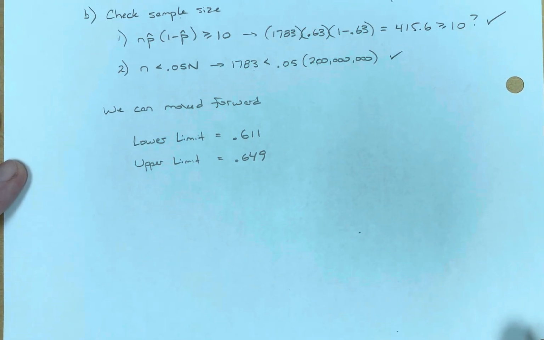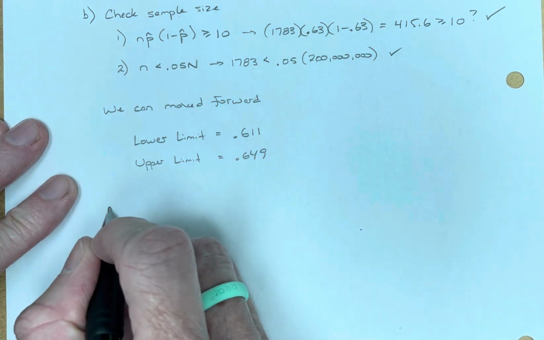Let's write that down. Okay, we're interpreting this.